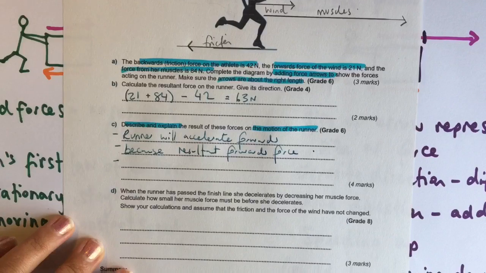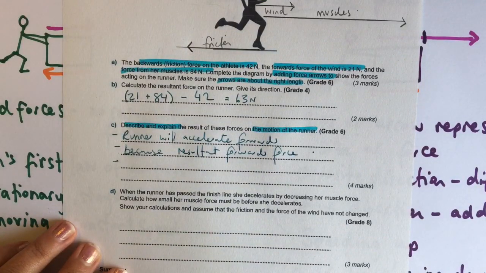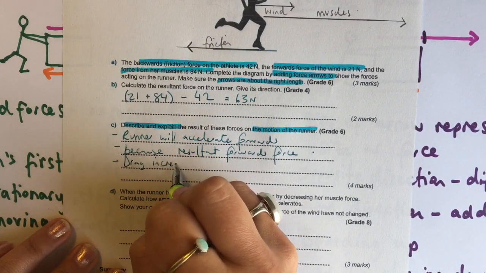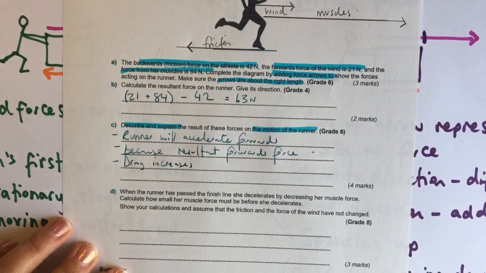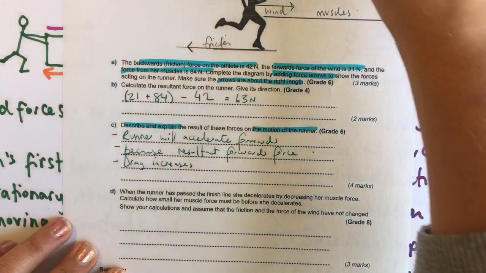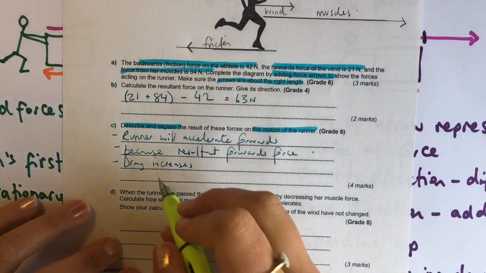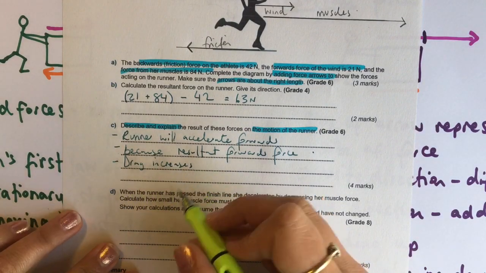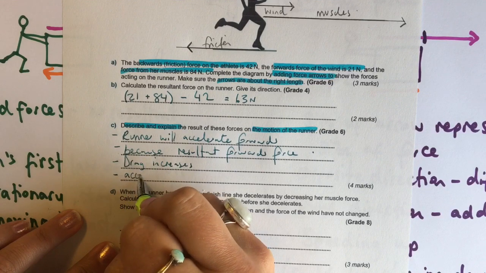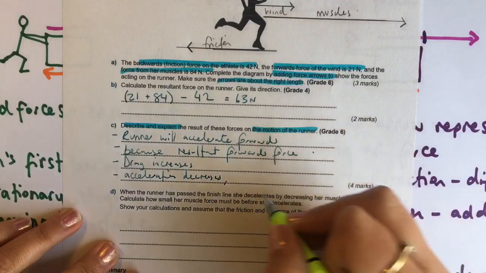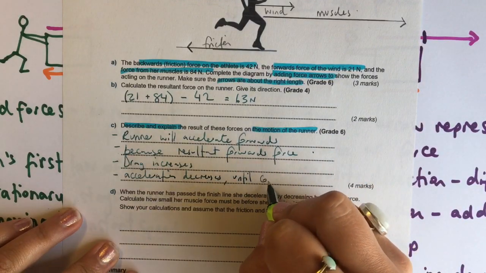However, as you accelerate, the drag increases. And you will have experienced this, like if you've ridden a bike, the faster you go, the more you can feel the air resistance in your face, because you're going through more particles per second that are going to cause that resistive force. So the drag increases, and so her acceleration decreases until she runs at a constant speed.